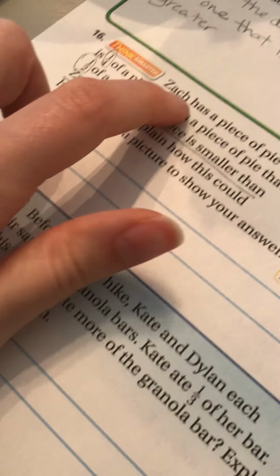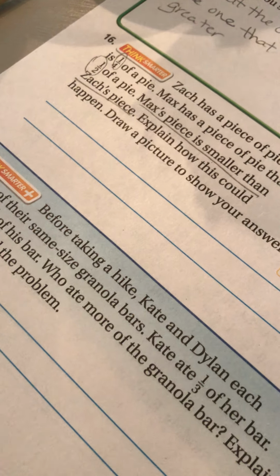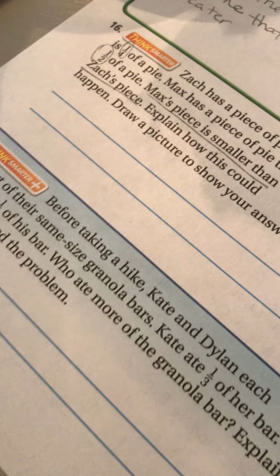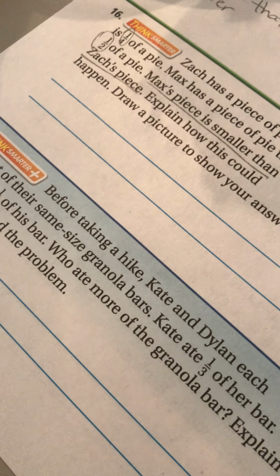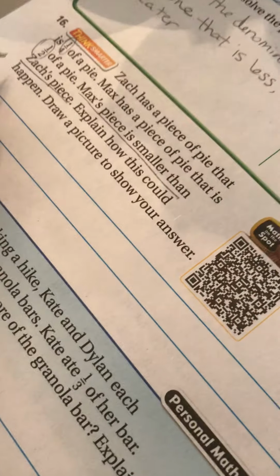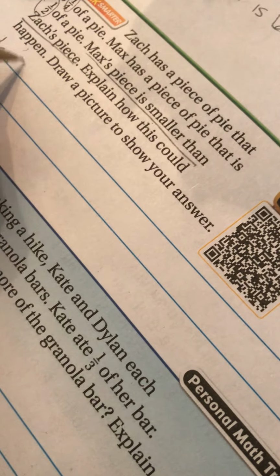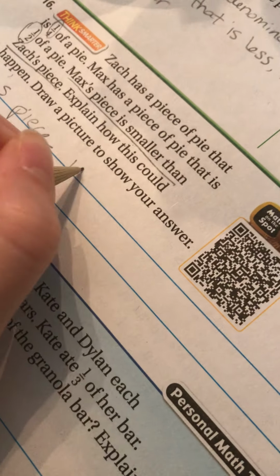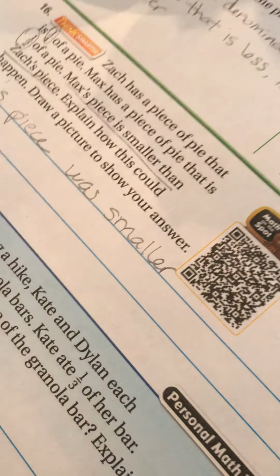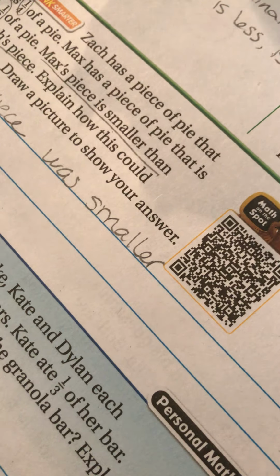Well, Zach's pie could have been a lot bigger than Max's, right? So we don't know the size of their pies, so that information is missing. So you could say that Max's piece was or could have been smaller because the two whole pies are different sizes.